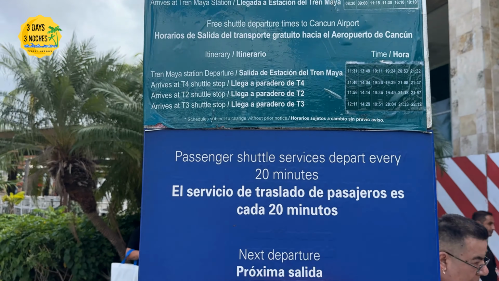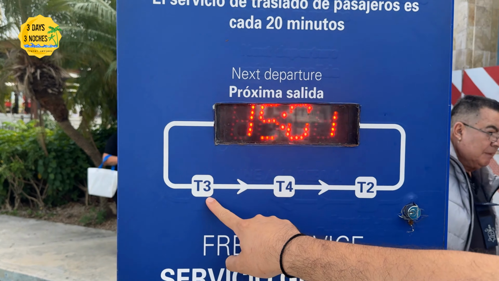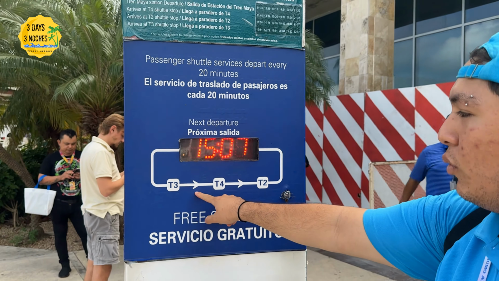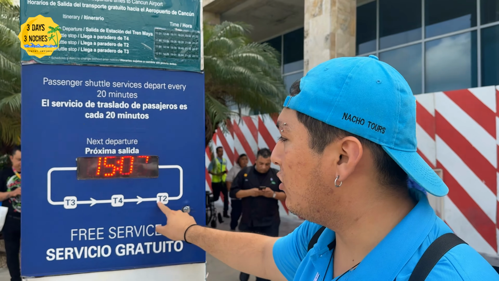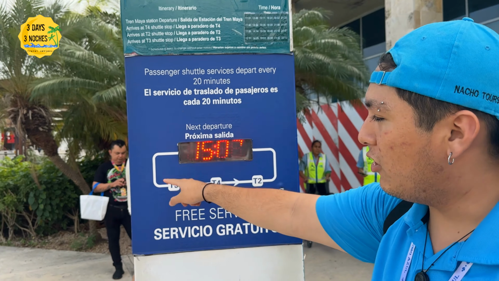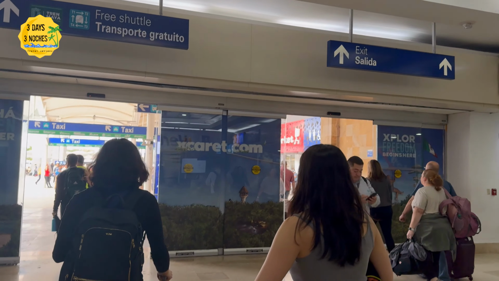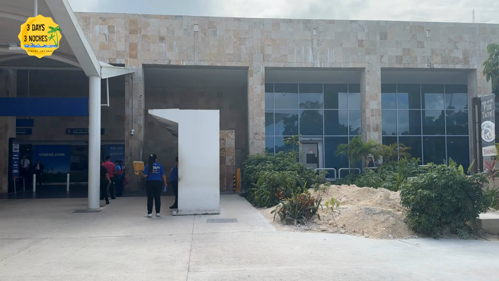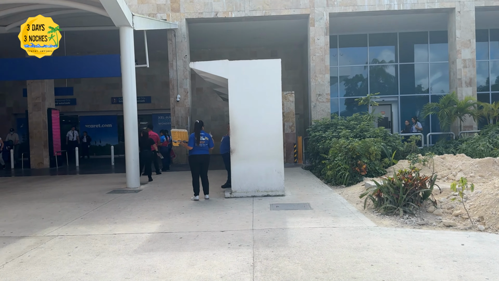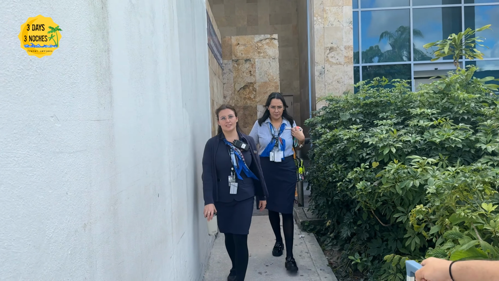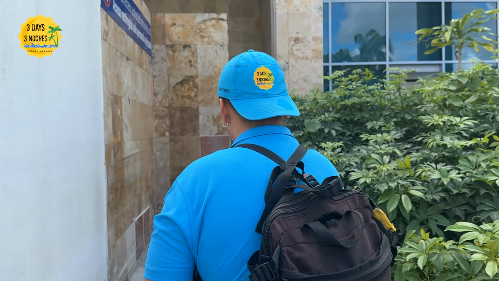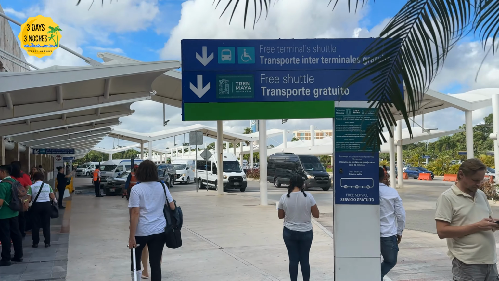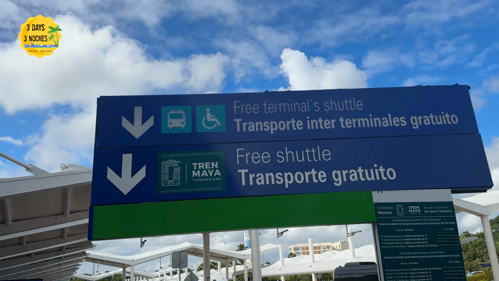So this step-by-step guide is from Terminal 3 to Terminal 4, but it's pretty much the same process if you're going from Terminal 4 to 3 as well. Once you exit the terminal, you'll want to start looking for the signs that say Inter-Terminal Shuttle. At Terminal 3, it's actually through this little side exit, which I had never even noticed before, so it might take a minute for you to find. And if you're not sure where to go, just ask one of the airport staff and they'll point you in the right direction. The shuttle is completely free and you do not need to book this in advance.